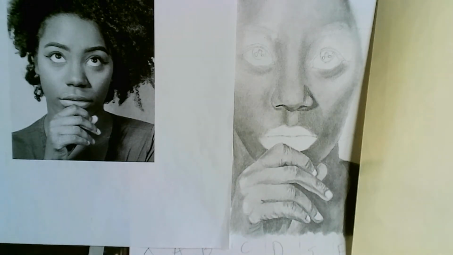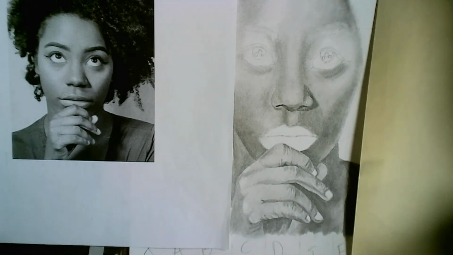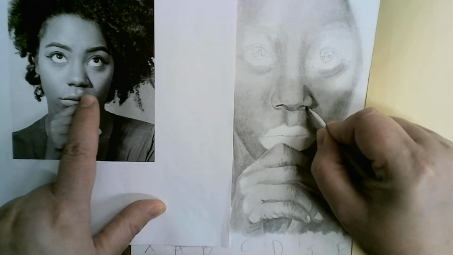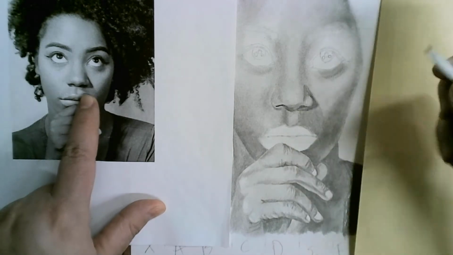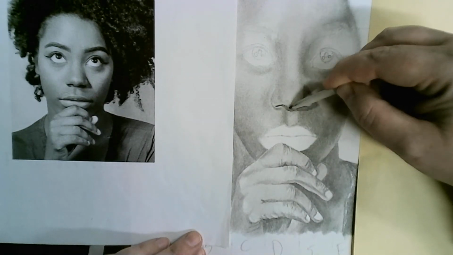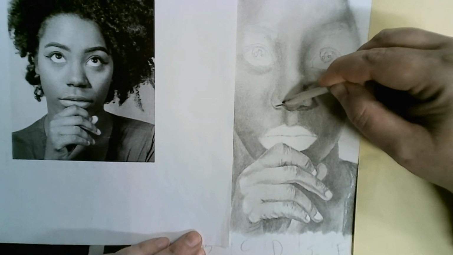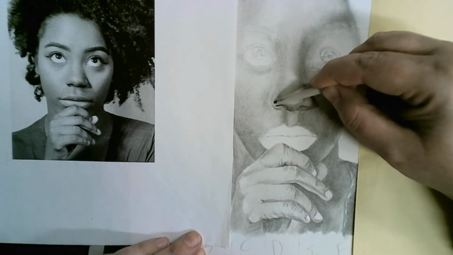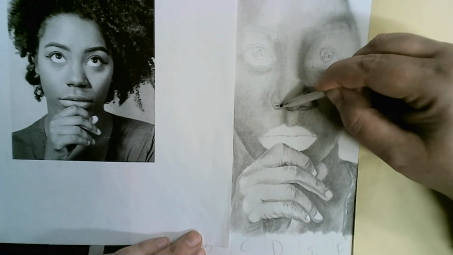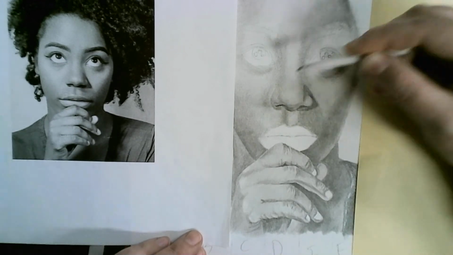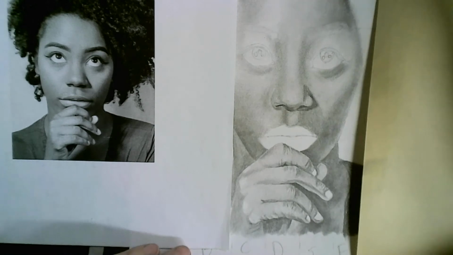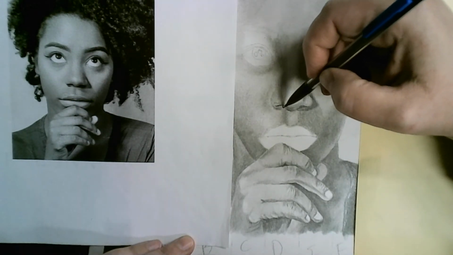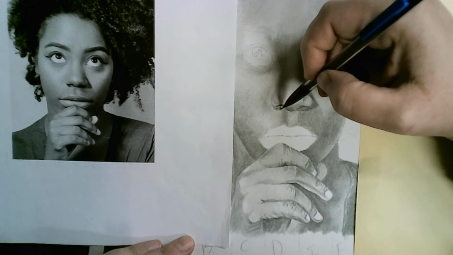Okay, nostrils in there. The nostrils really kind of make it. I'm not going to blend over those, but I'm going to blend. Okay, so underneath, bottom of the nose. I feel like that kind of comes up anyway. Shadow under, and she actually has a shape to that shadow.